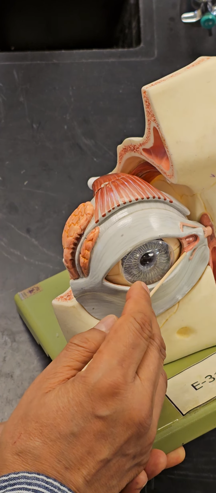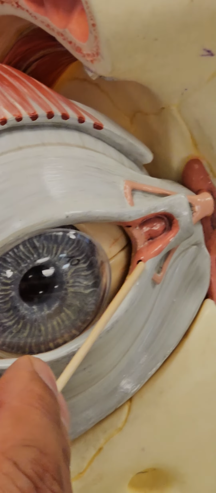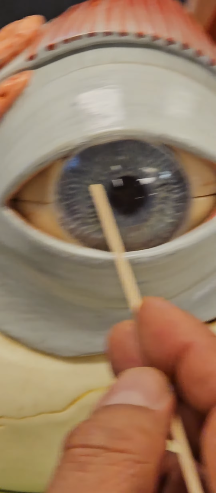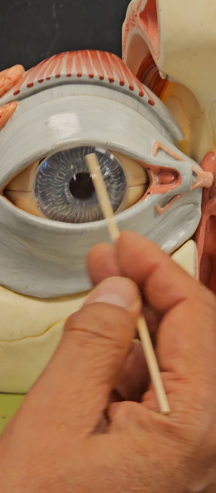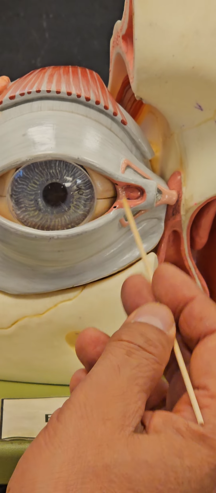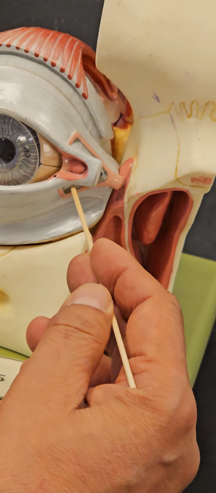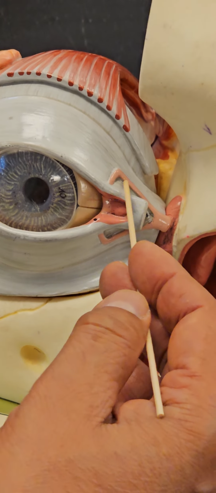And there is a tiny hole right here, also up here. They are called puncta, punctum, whatever you want to say. Tears from the tear gland moisten the eye, and tears enter from the puncta and pass through the duct, which is called the lacrimal canaliculi.